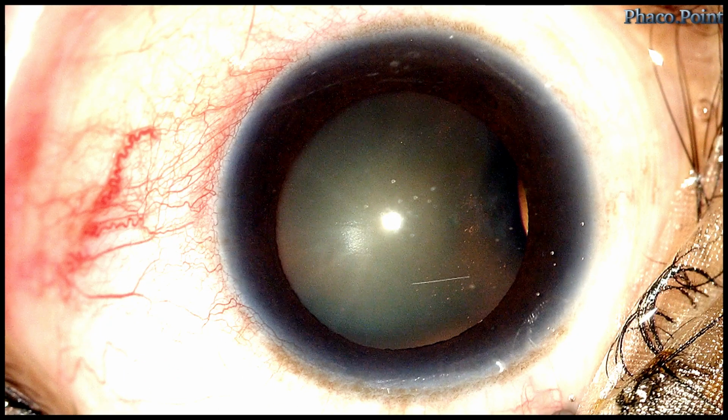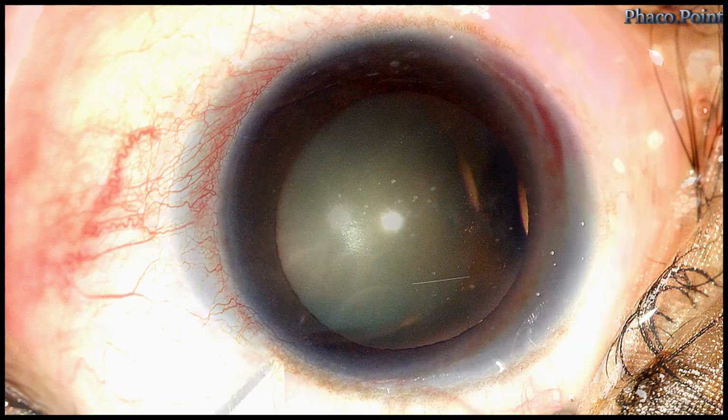The patient who presented to us clinically appeared to have a 2 o'clock hour zonular dialysis. There wasn't any obvious vitreous in the anterior chamber, and there wasn't any phacodonesis. Let's see what unfolds and let's see how we managed this case.